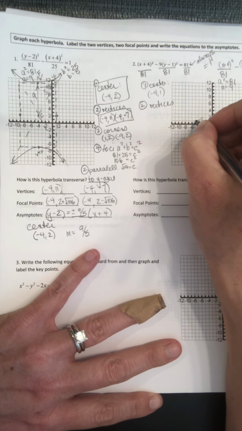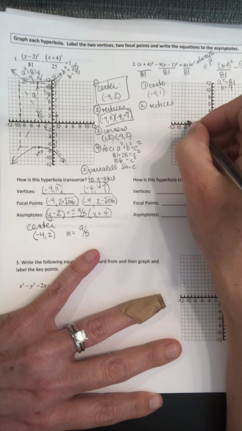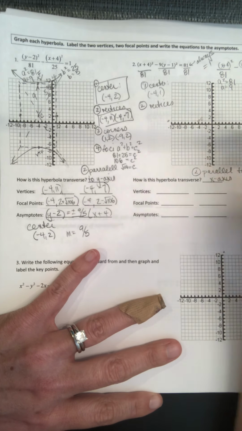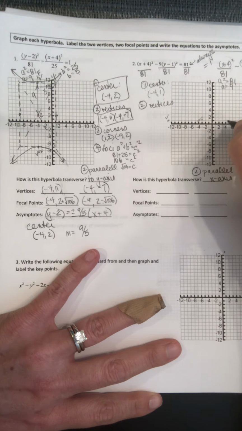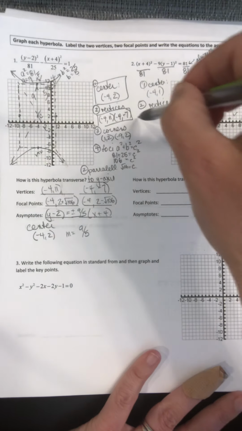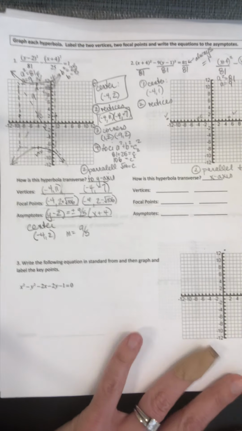So what's this? 4, 5, so 1, 2, 3. 1, 2, 3, 4, 5, 6, 7, 8. Oops, I'm a little outside there. That's okay. There's my vertex. And then 1, 2, 3, 4, 5, 6, 7, 8, 9. And there's my other vertex, okay? That's my transverse axis right there if I connect those.